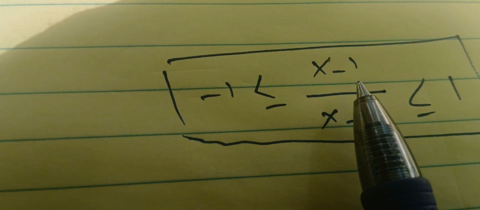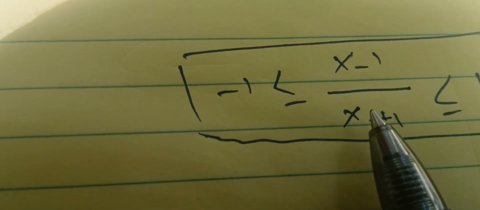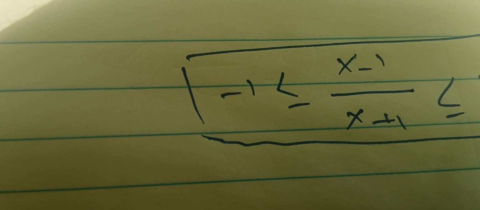There are many ways to solve this question, but I believe one of the easiest ways is this. First, we can't multiply both sides by x plus 1. We don't know the sign of x plus 1. It can be either positive or negative. We don't know the values of x. That's what we are looking for.